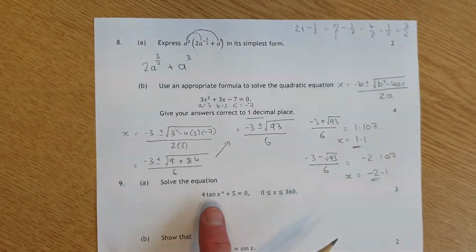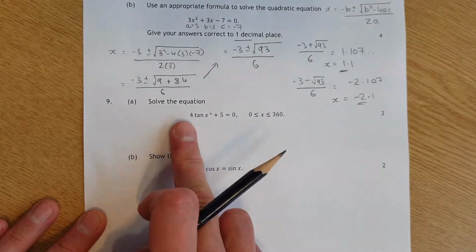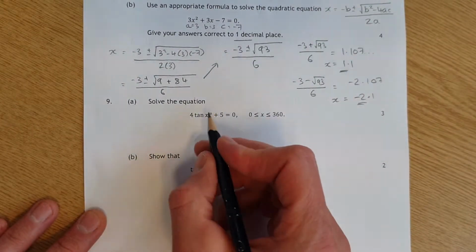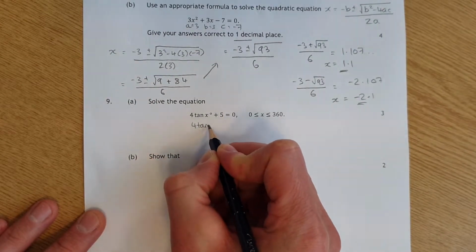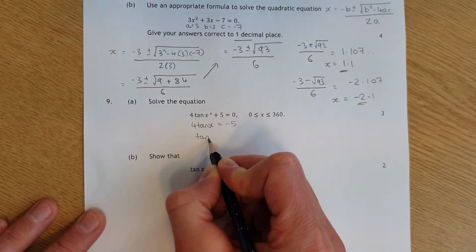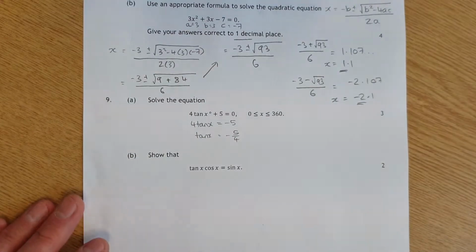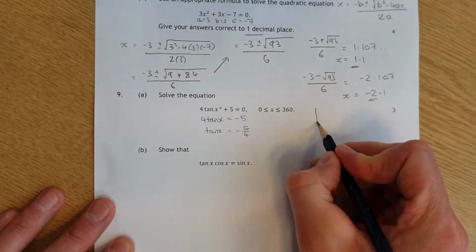Next, we've got to solve the equation 4 tan x plus 5 is equal to 0. Now to solve these, we want to make x a subject, so let's just make tan x a subject first. So we're going to subtract 5 from both sides. Divide by 4. Now there's more than one way of doing this. My preference is to use what a lot of people refer to as a cast diagram.